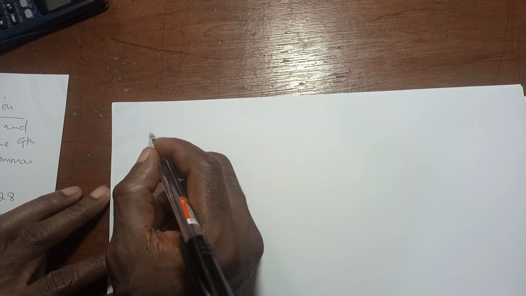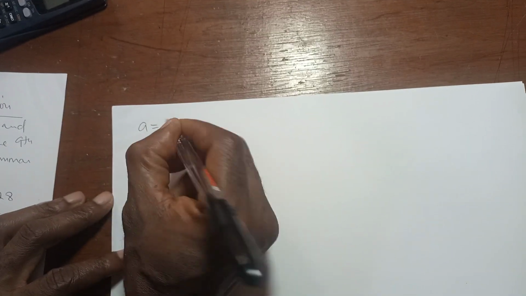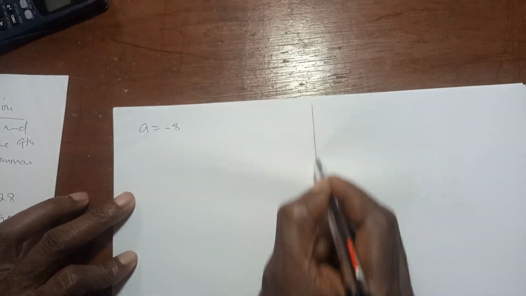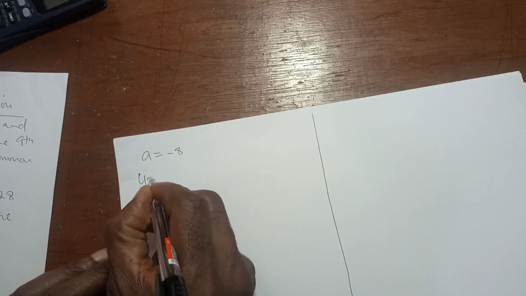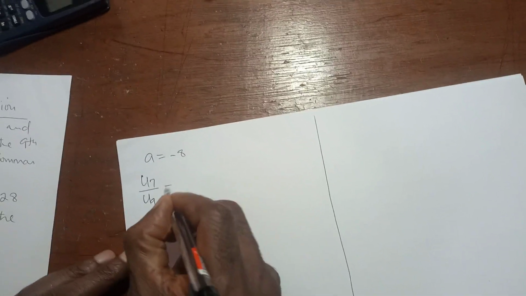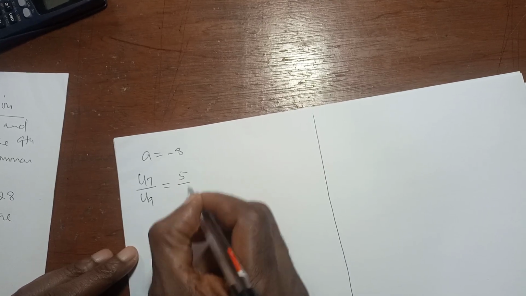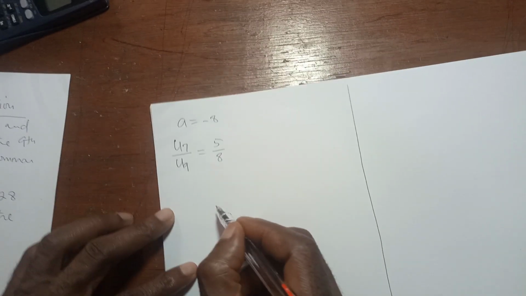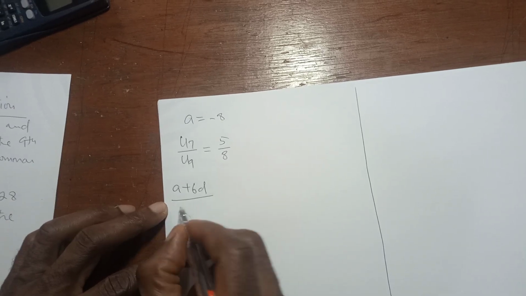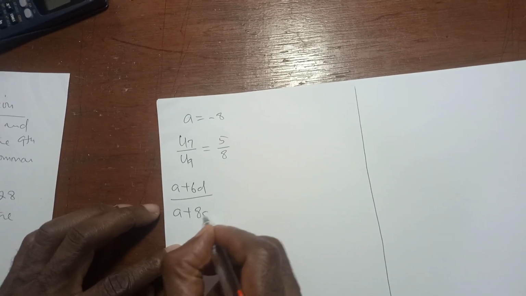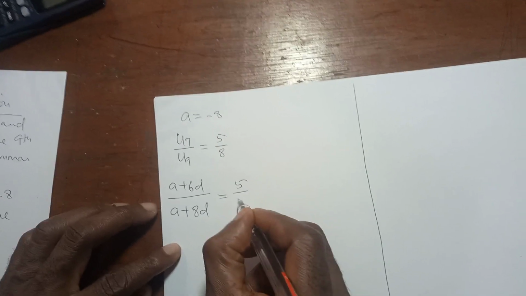Let's look at the first part of the question. It says the first term of an AP is minus 8. So our A here is equal to minus 8. It says the ratio of the 7th term to the ninth term. That means U7 over U9 is equal to 5 over 8. Now, U7 has a formula, if we recall, A plus 6D, all divided by A plus 8D, all is equal to 5 over 8.